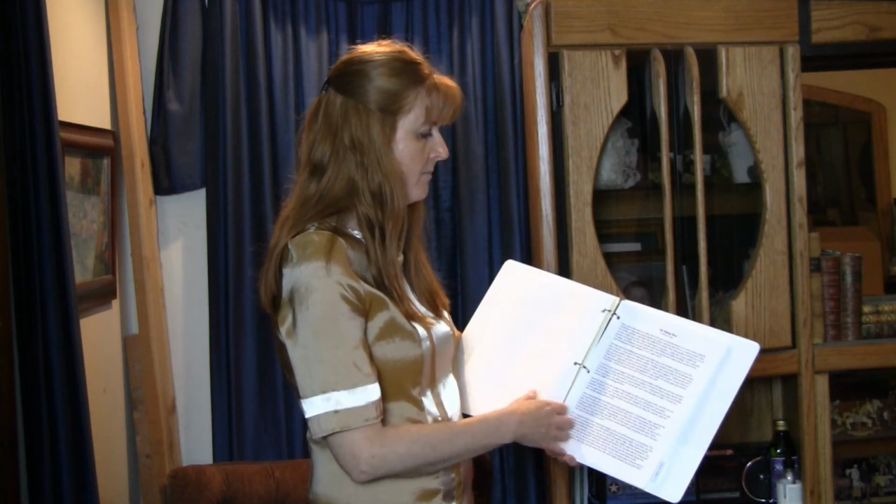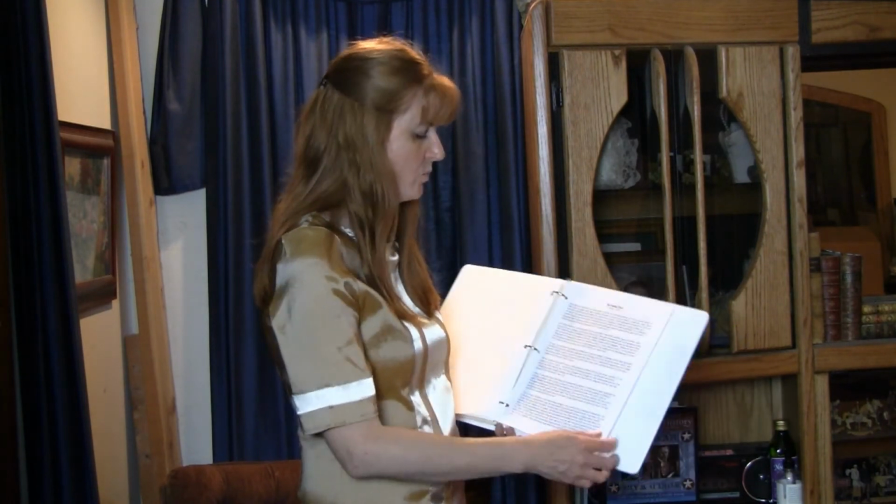And then also we read The Hiding Place by Corrie ten Boom, that talks about the Holocaust, how the Jews were sent to concentration camps and that kind of thing. And so we had some really good discussions about that as well.